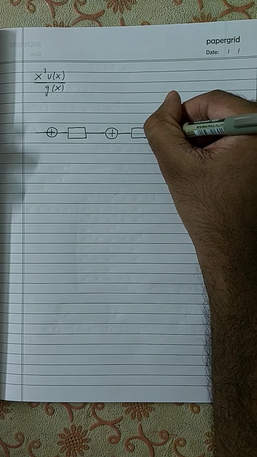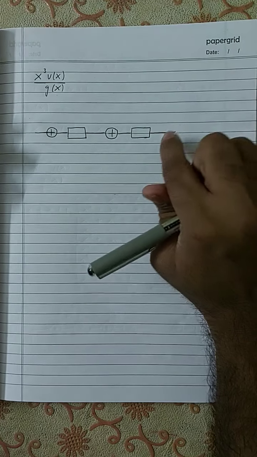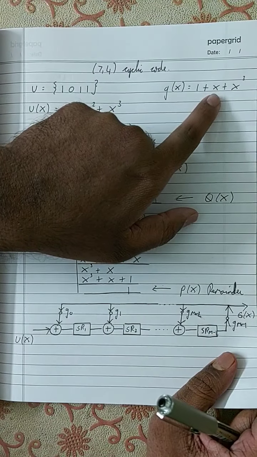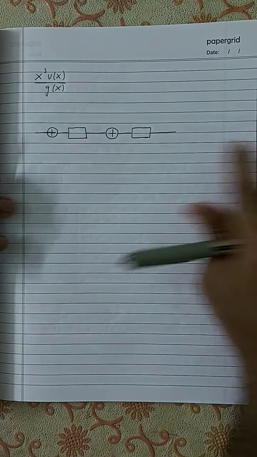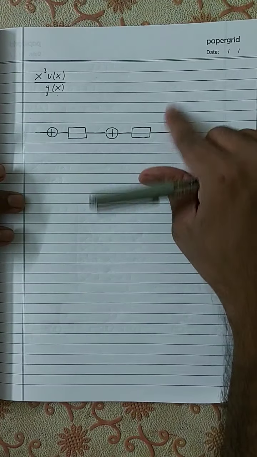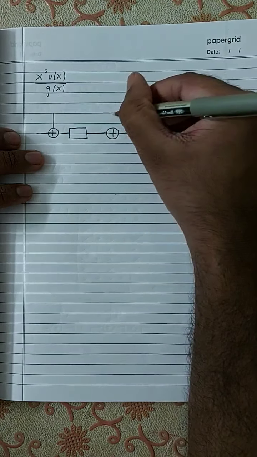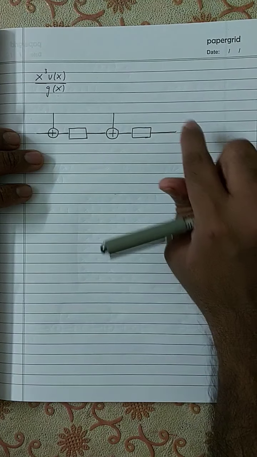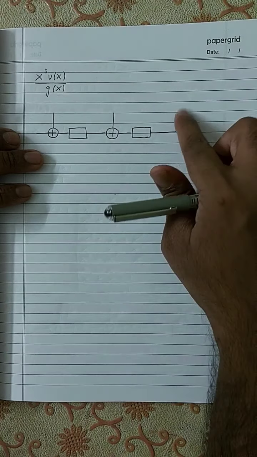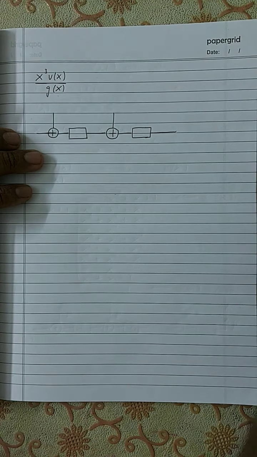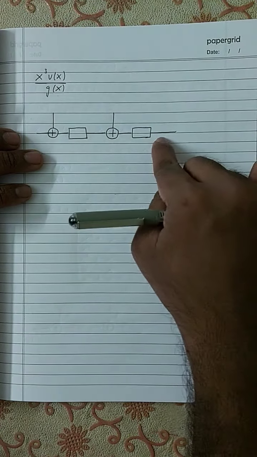Okay. I'm not going to draw any XOR operation over here because there is no x square over here. That is why I'm not going to draw an XOR operation, which means the connection is open. So if the connection is open, over here there is a connection. Here also there is a connection, but here there is no connection because x square is not there. So if there is no connection, then there is no need to draw an XOR for this.